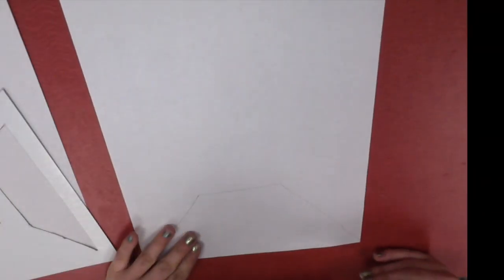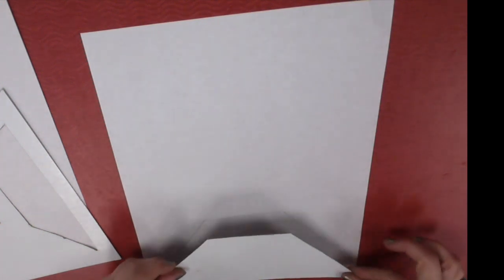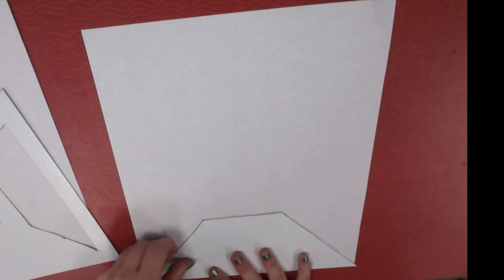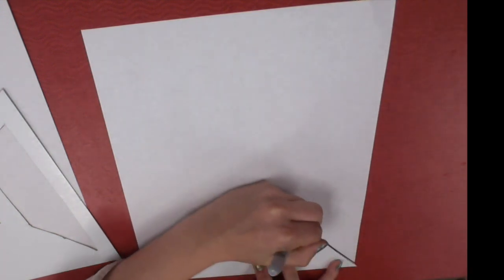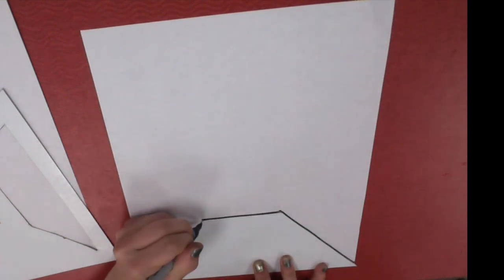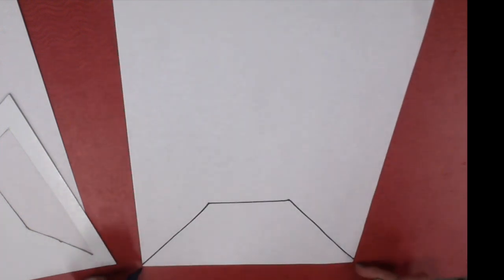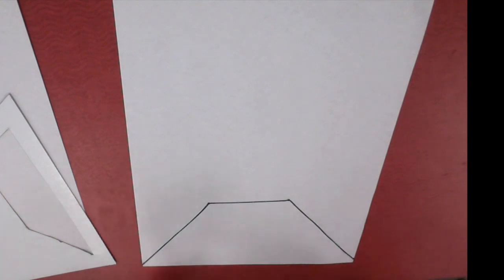Okay, the first thing you want to do is trace the trapezoid at the bottom of your paper. You want the flat end to line up with the flat end of your paper, and you want the lines from your trapezoid going diagonally to each point.